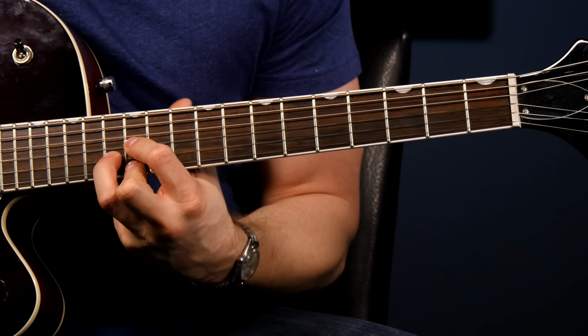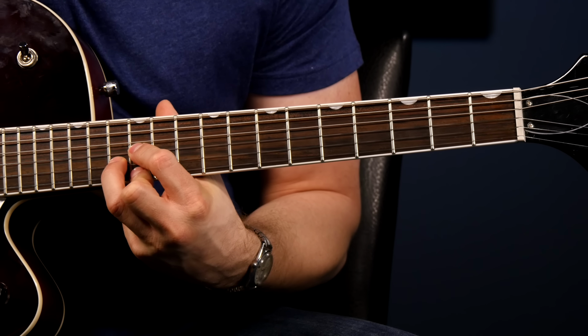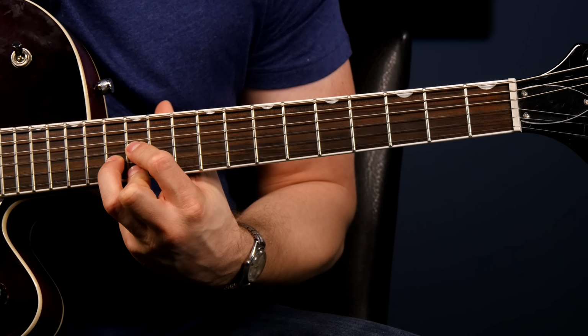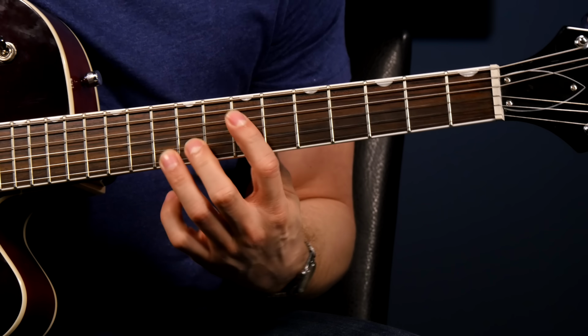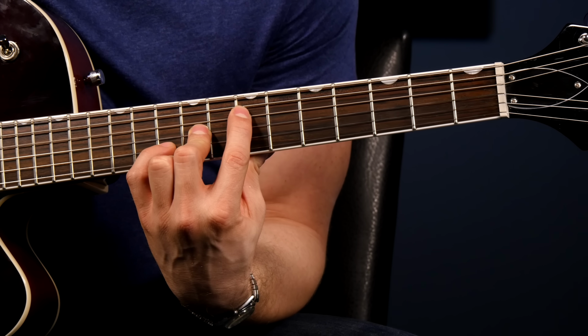If I want to play a C, I can go all the way up here to my root note, with my 3rd finger on the 13th fret of the B string. That's a C. Here's an A. Other shape, still an A.